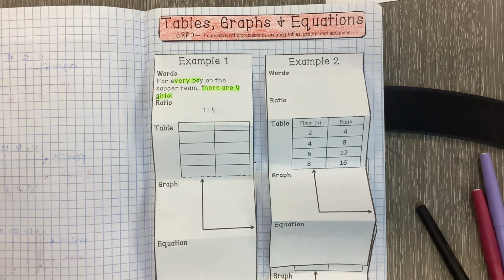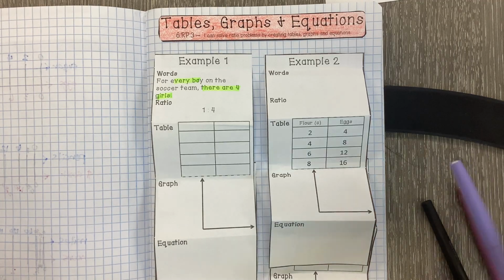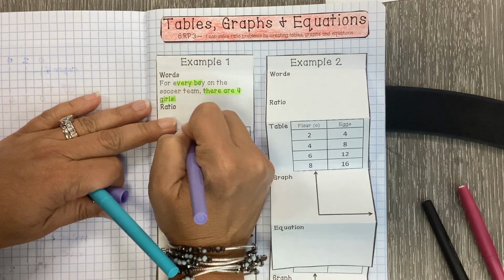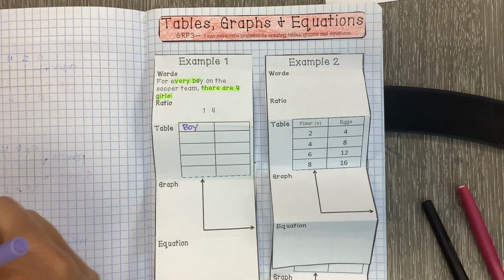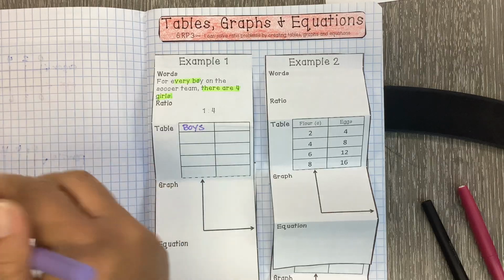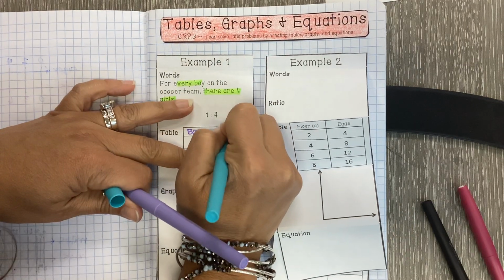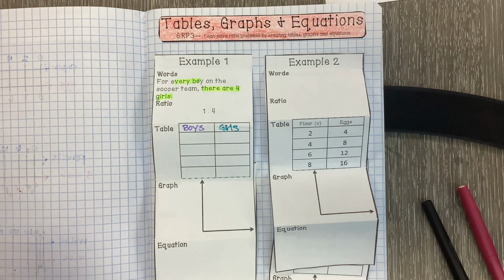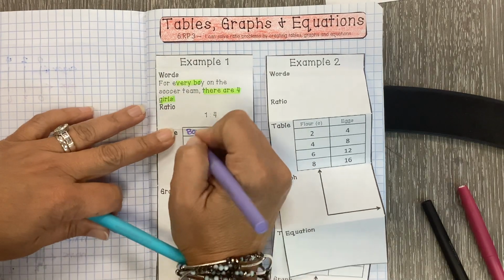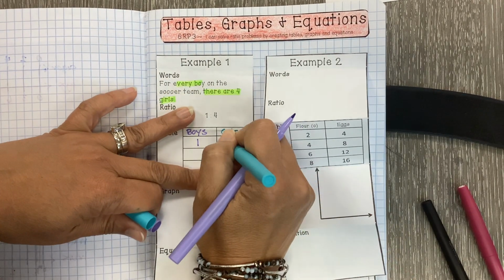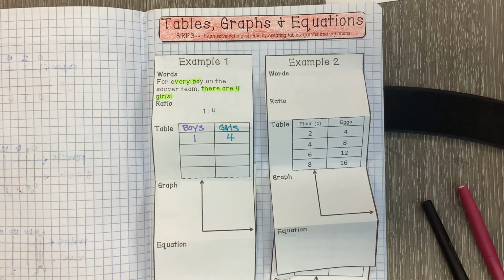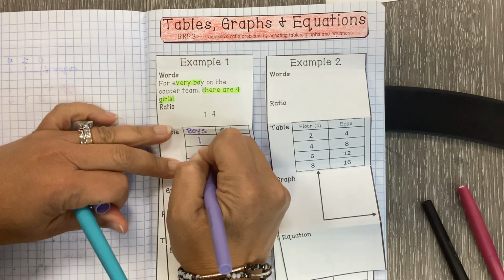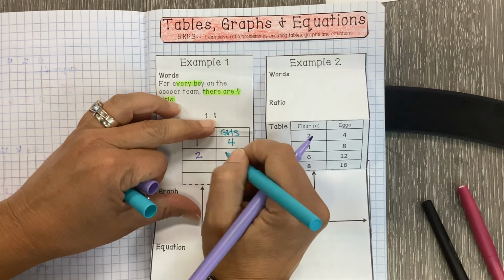So I'm going to label my table, always label it with what we're looking at, and I'm gonna use 2 different colors. So I'm gonna look at boys and girls, and we are going to be making a table. So our table can kind of be whatever we want. I'm actually going to go in order here since my ratio is just a 1 to 4 ratio. So every 1 boy, there are 4 girls. Okay, and I'm just going to double. So if I double my amount of boys, it is 2 boys and 8 girls.